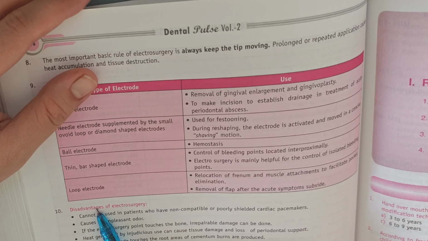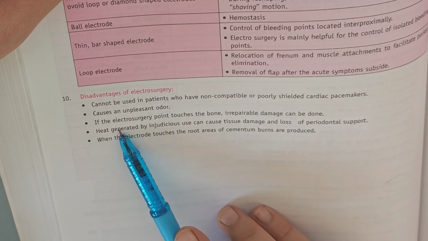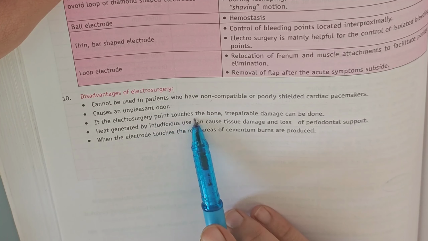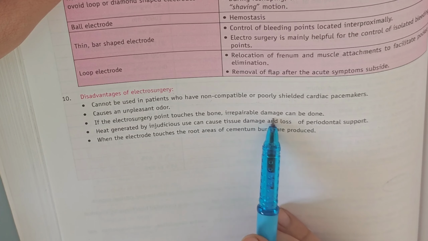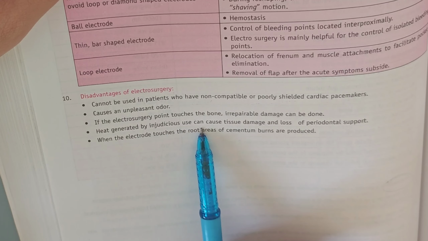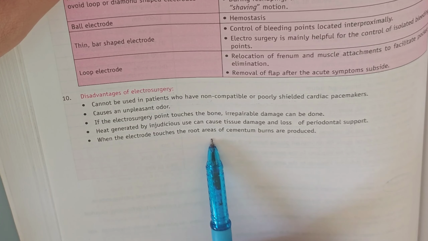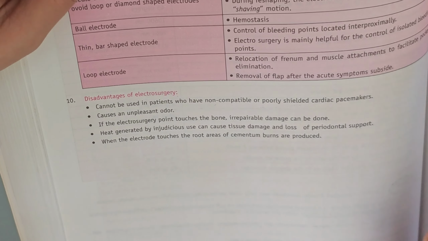What are the disadvantages of electrosurgery? It cannot be used in patients who have noncompatible or poorly shielded cardiac pacemakers, it causes an unpleasant odor, and if the electrosurgery point touches the bone, irreparable damage can be done. Heat generated by injudicious use can cause tissue damage and loss of periodontal support. When the electrode touches the root areas of the cementum, burns are produced.